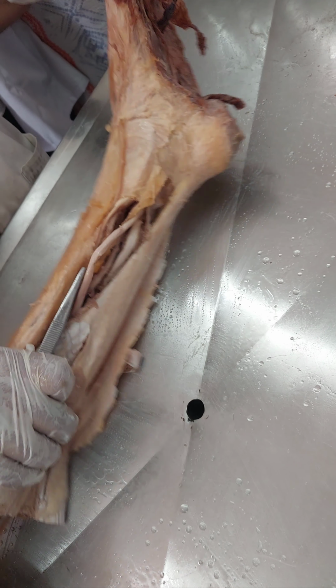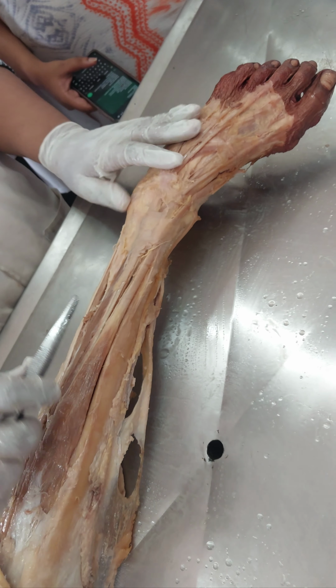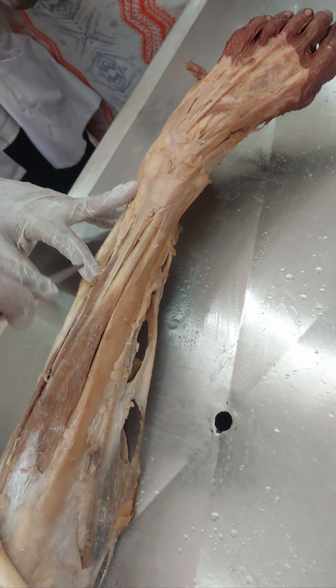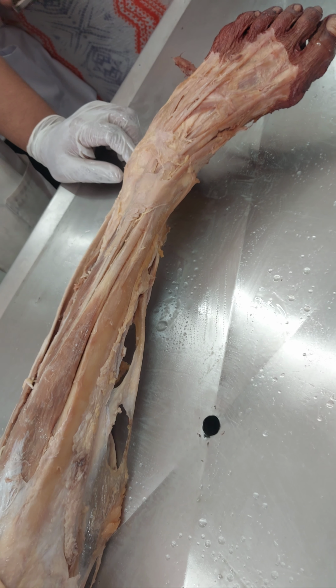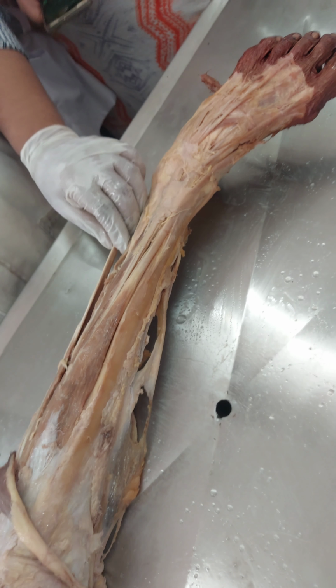Then in the lateral compartment, you get only two muscles. The superficial one is peroneus longus, the deep one is peroneus brevis. But this can be a window, so don't make a mistake here.